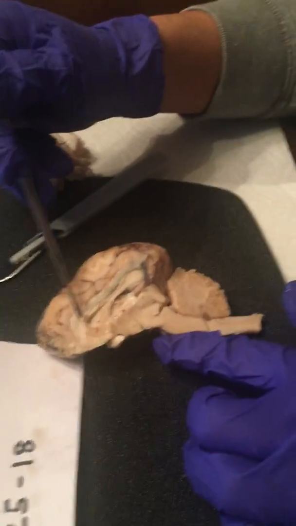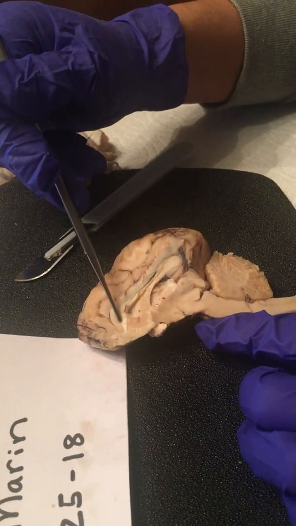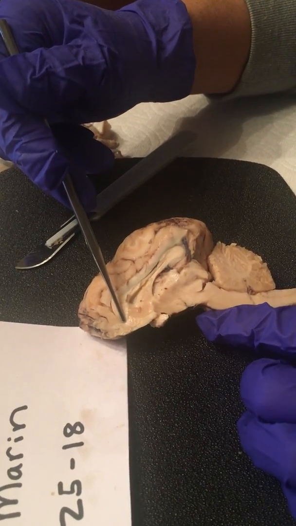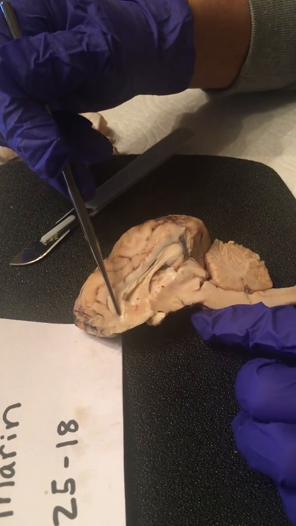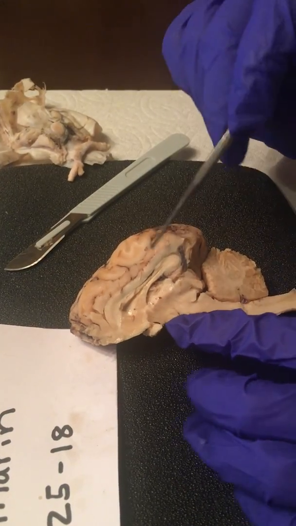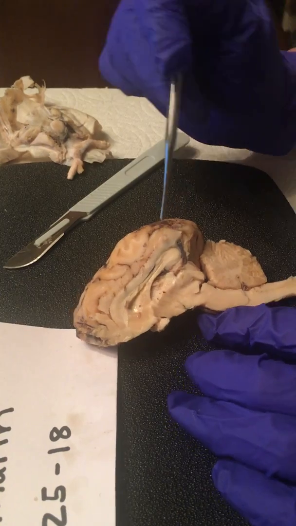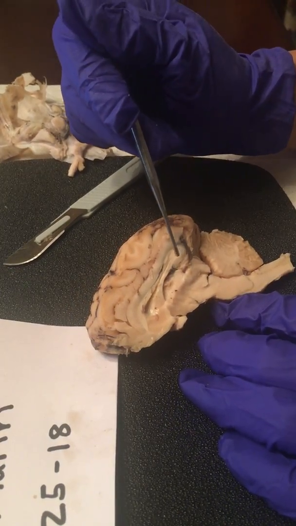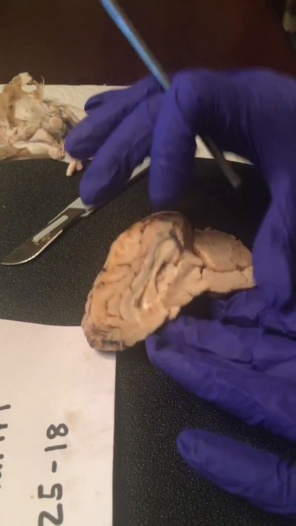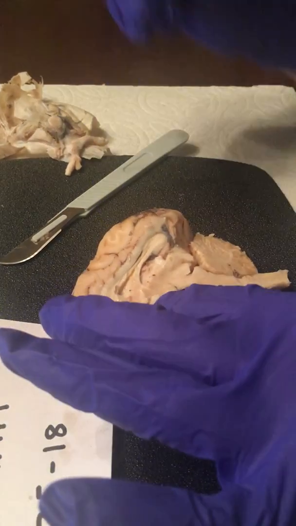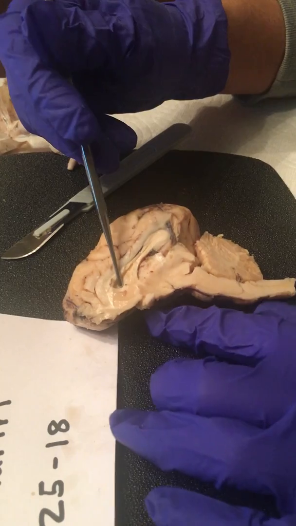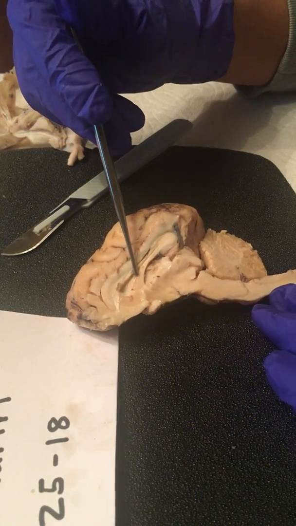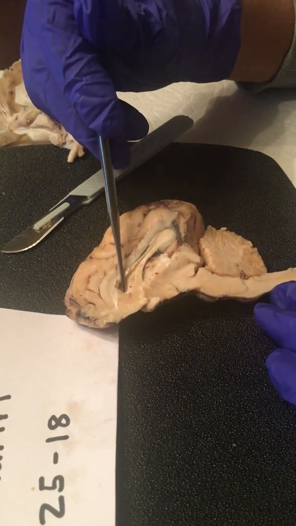Then we have our hypothalamus. And then right here, I'm looking at this, let's see. Let me study this for a second. All right. Here would be our corpus callosum.